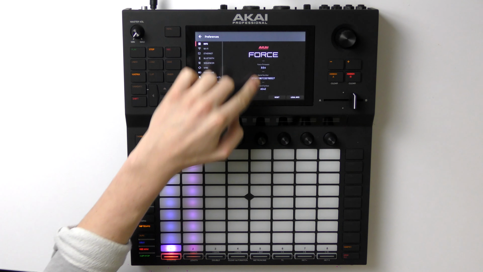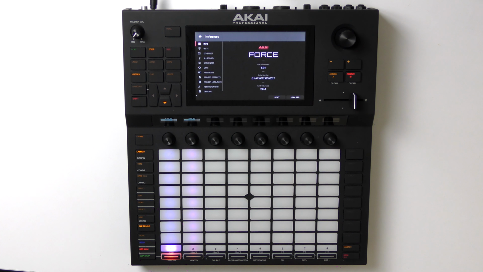If we go to Info, you can see here that we're on 3.0.4, which is the update we need to get this Ableton integration. For MPC, it's 2.7. And like I mentioned earlier, you can actually download all of this from the Akai Professional website. In regards to actually updating your firmware, you can do that either via a USB stick or via the Updater software. So we're ready to go.